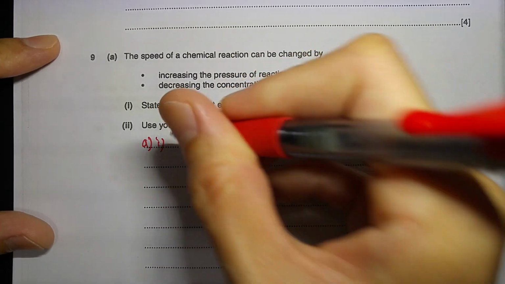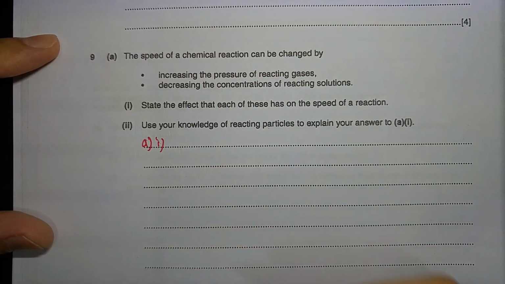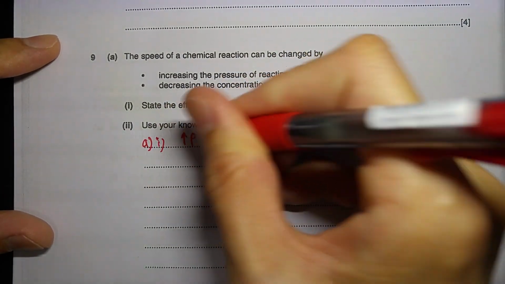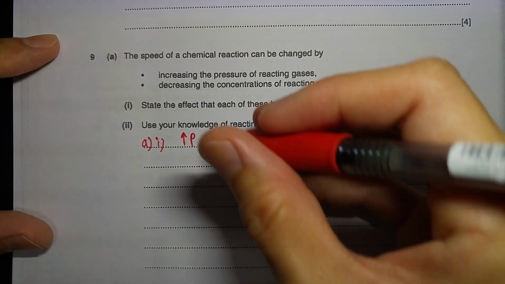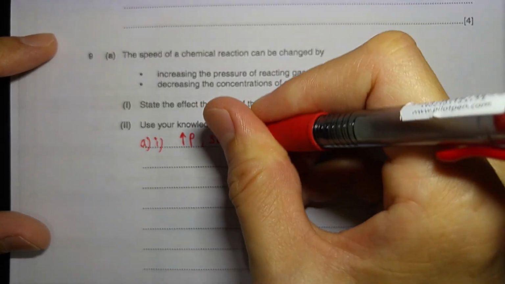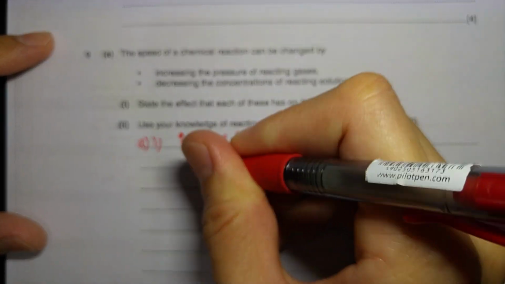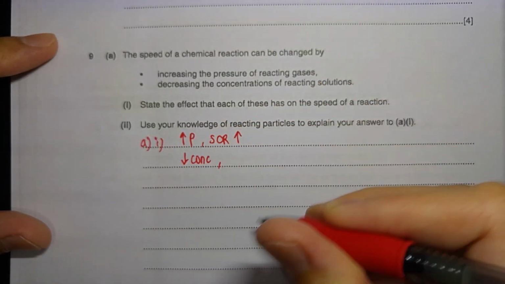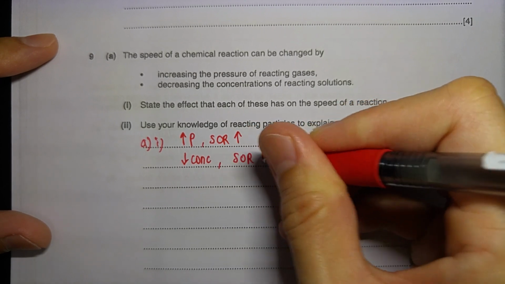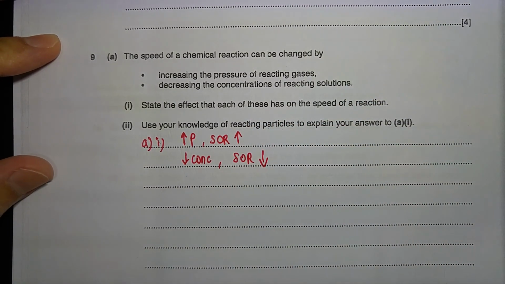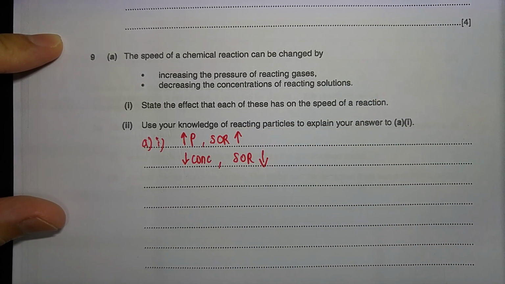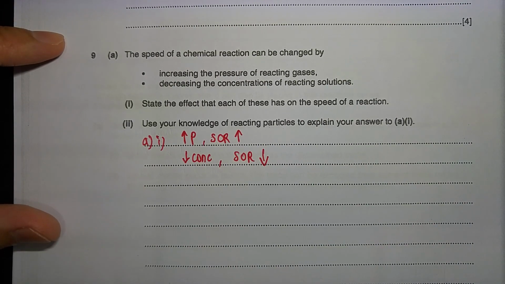I'm just going to write down in short form, and again don't write like this in O level. If I increase the pressure, then of course the speed of reaction will increase as well. Alright? And then decreasing the concentration. If I decrease the concentration, of course the speed of reaction will decrease as well. So if you get this question wrong, I'm not sure what happened to you.